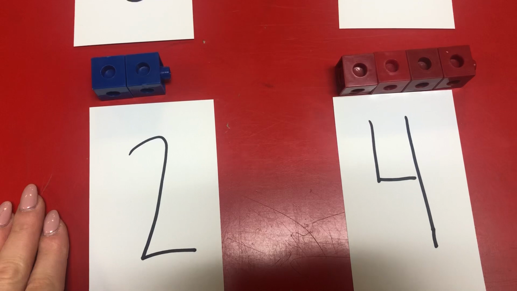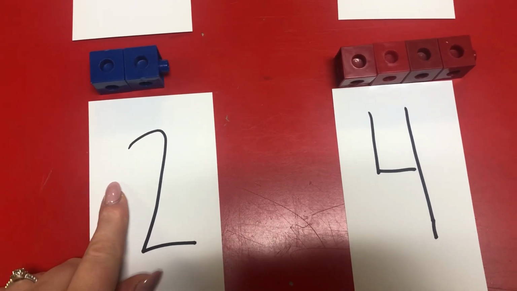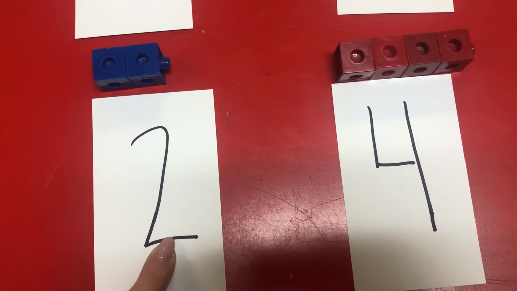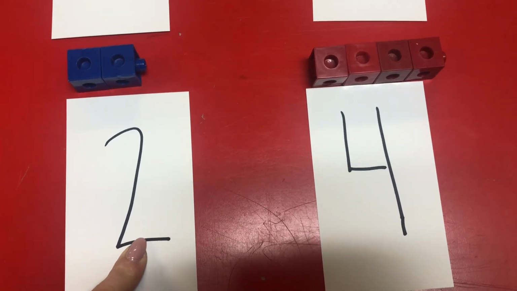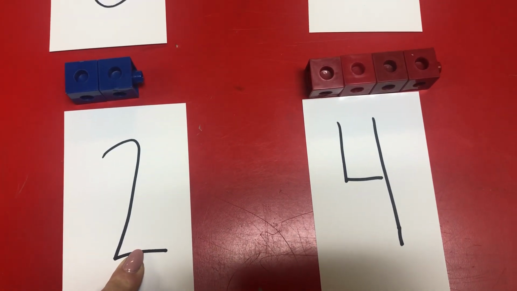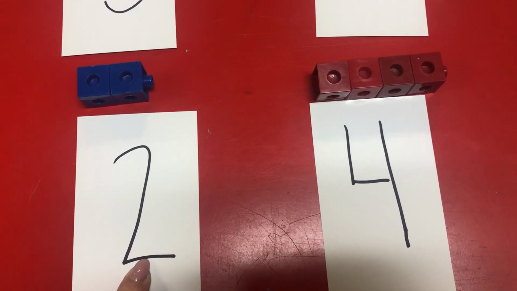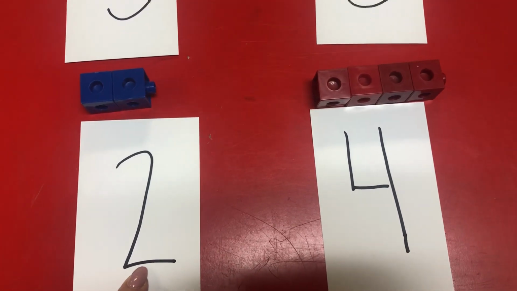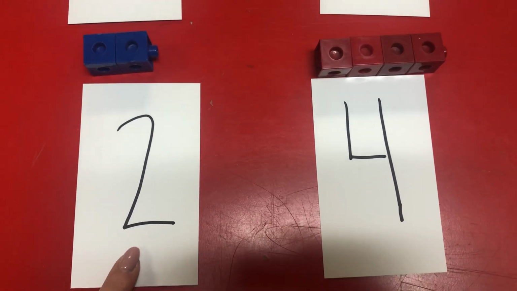To do that, I am going to say the first number that I see. I see 2. I'm going to say 2. Then I'm going to count on. Remember, when we count on, we are not starting at the number 1. We are counting from whatever number we would like to start at. So we're going to start at 2, and we're going to count on 4 times. Watch me first, and then I'll have you do it with me.